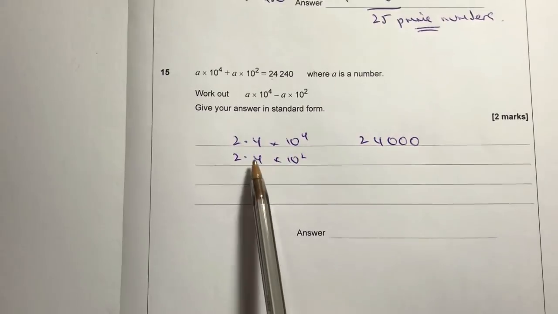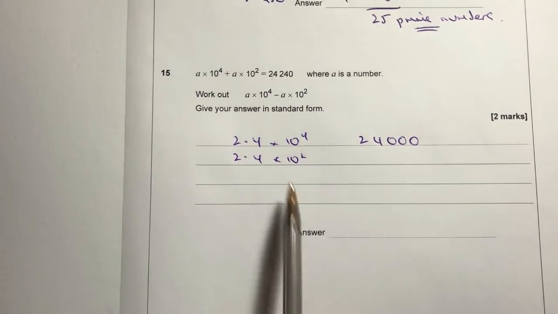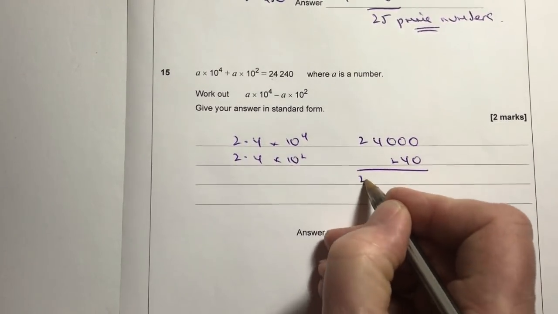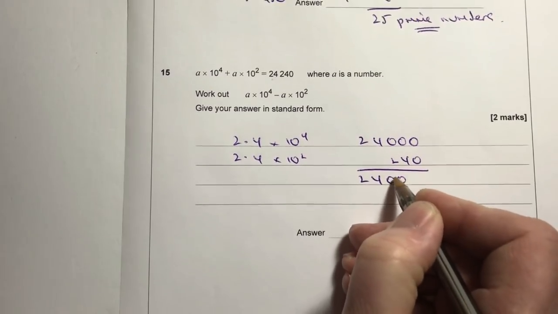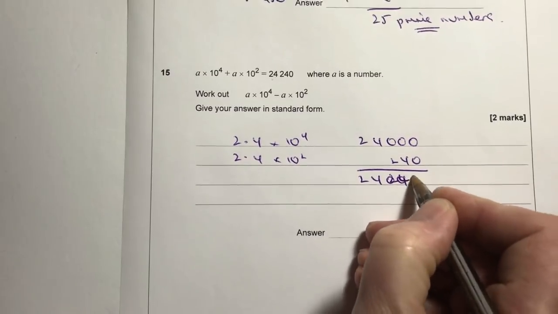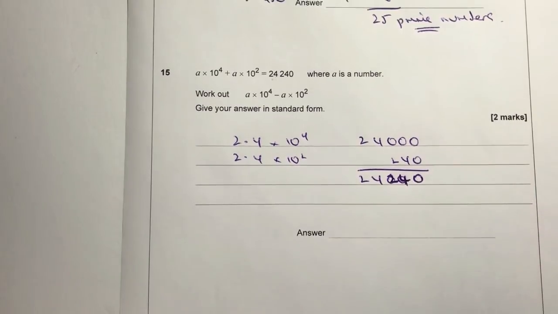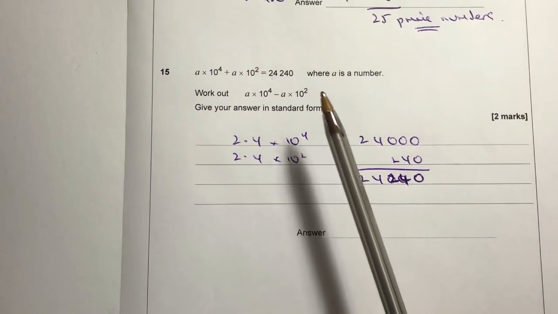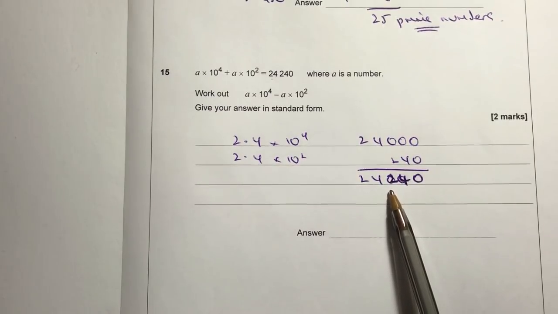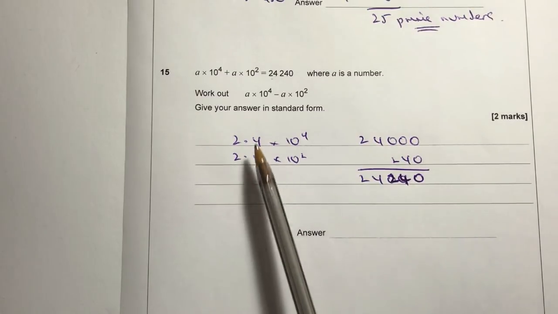Well, what I'm going to do is I move the decimal point 2 places. If I move the decimal point 2 places, that's going to give me 240. If I add those 2 numbers together, what I actually get is 24240. I'm sorry about the mistake there. Okay, 24240. So that proves this original information that they've given to me. Okay, so now I need to just take that piece of information and answer the question.